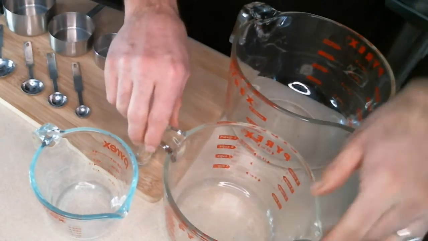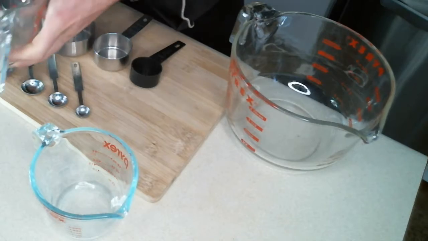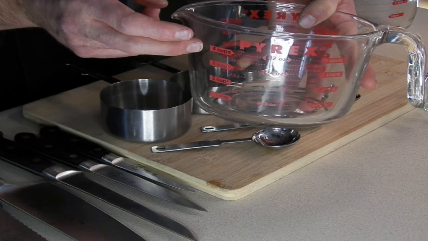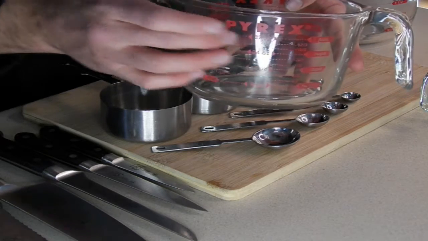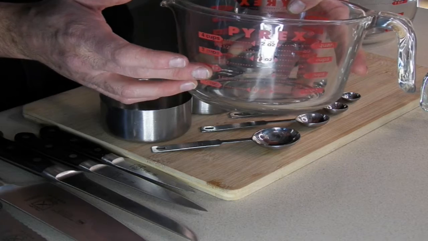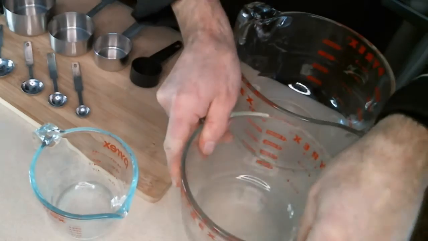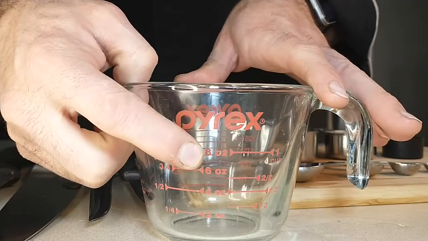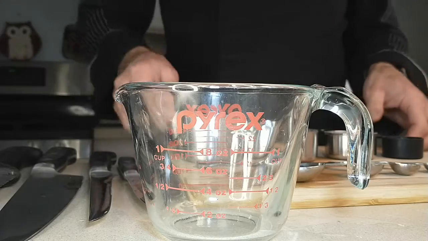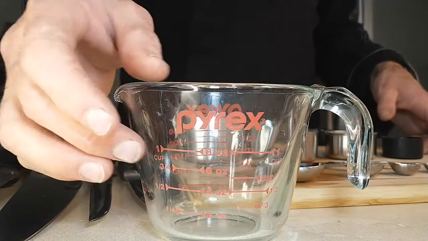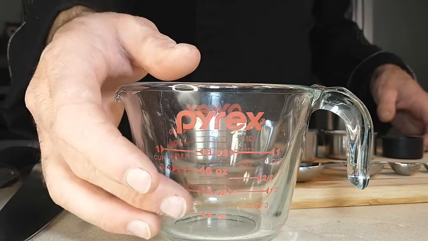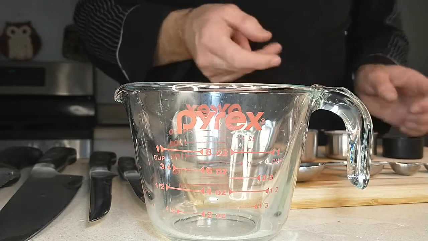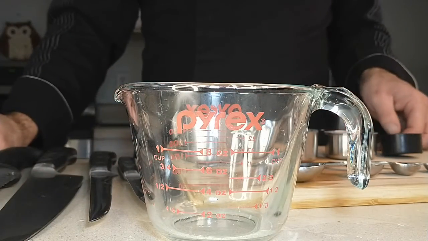This is a half gallon. This measuring guy right here, you see right here it says 1 quart, 4 cups. Now, that's 1 quart. Now a pint is 2 cups. And then you've got your single cup. 1 cup, 8 ounces. Half a cup would be 4 ounces. A quarter cup will be 2 ounces.